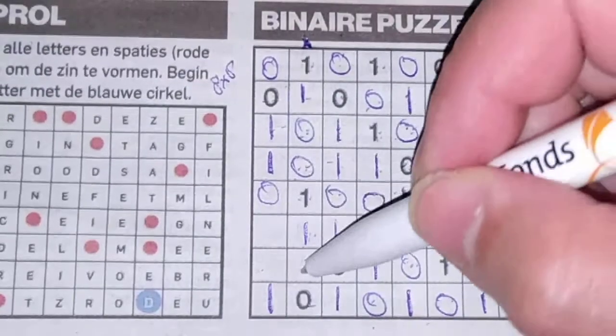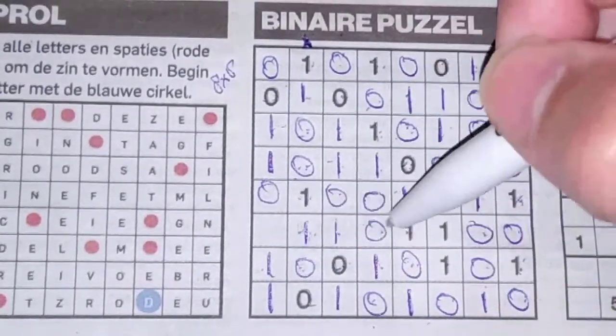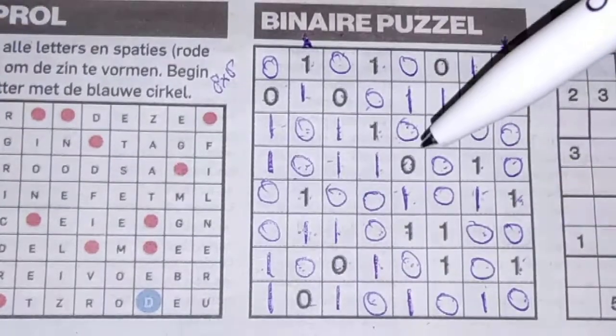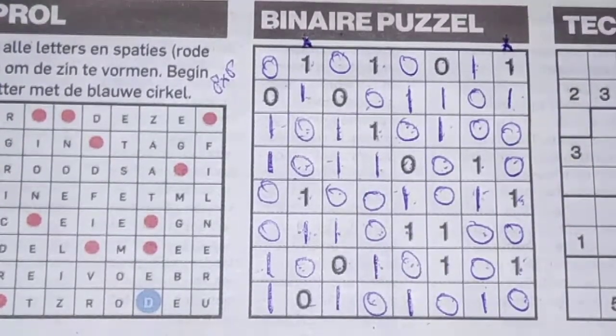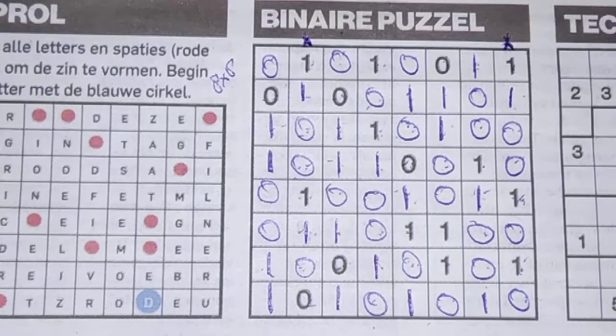Double 1 here and O, then O. Double O here and 1, then 1. Double 1 here and O, then O. Finished in 4 minutes. Alright, for this binary Sudoku, a quickie. I'm really pleased. Do you think so? Thumbs up, otherwise thumbs down.